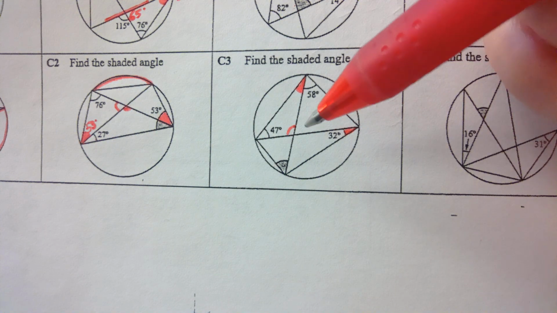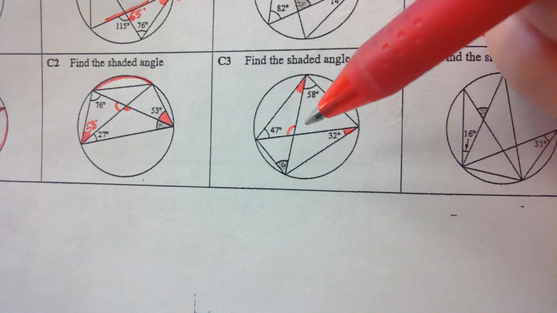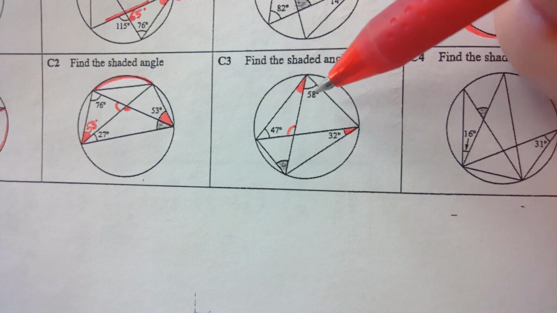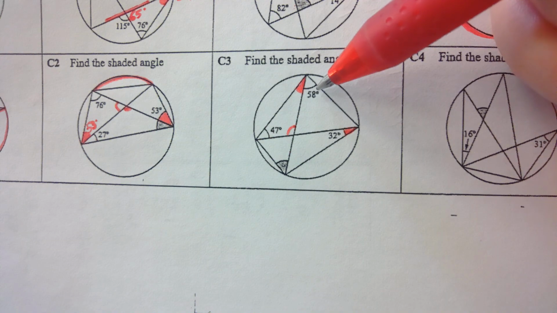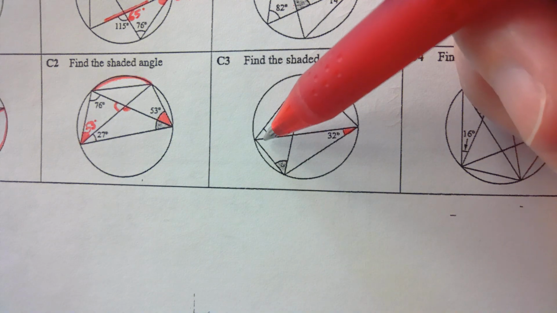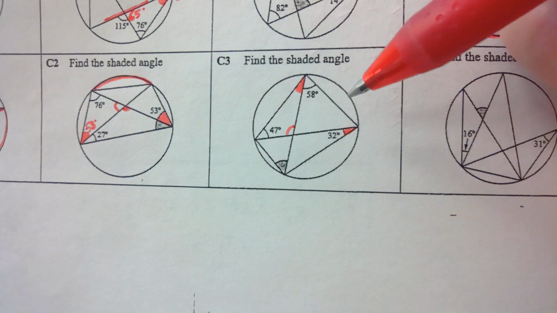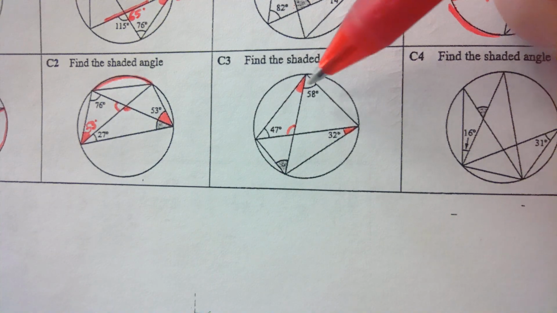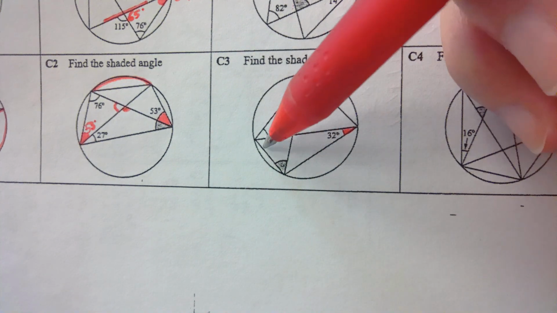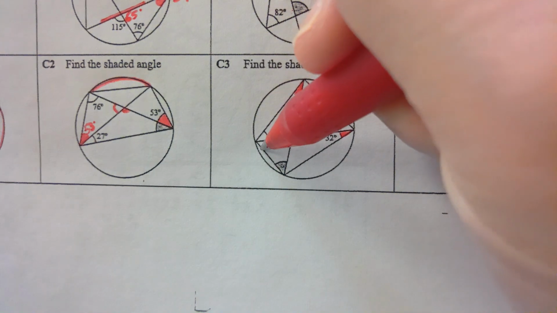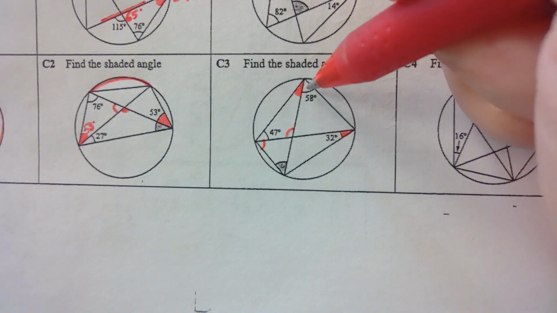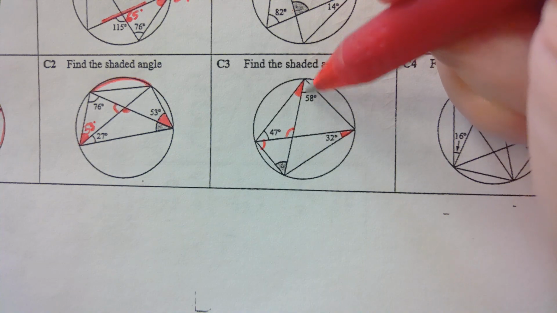That angle right there is, okay, this angle. Oh, by the way, did you know that the answers are on the bottom? Yeah. So they said this angle is 58 and this is also 58. But let me see why. Oh, because again, an inscribed angle.